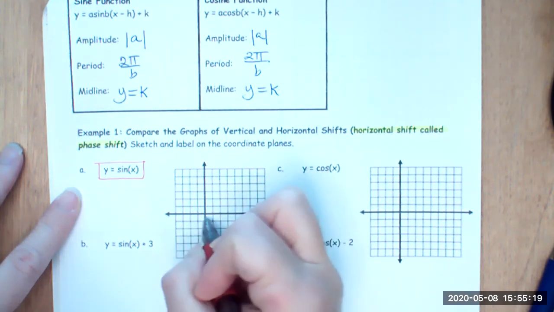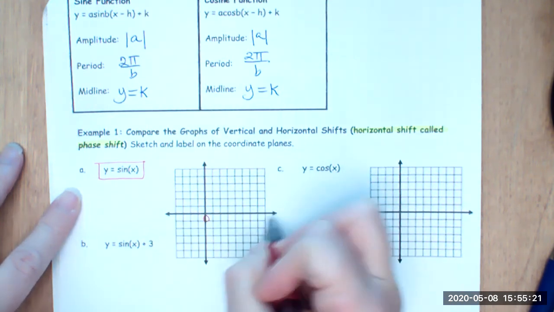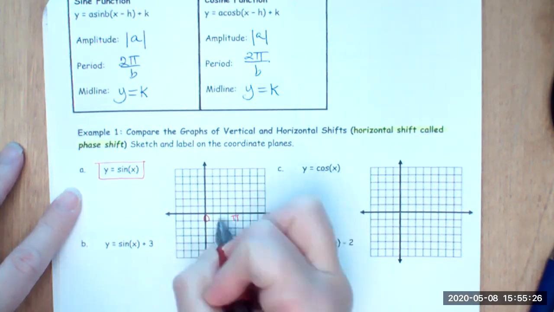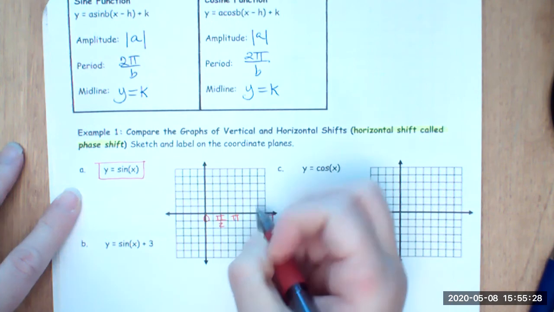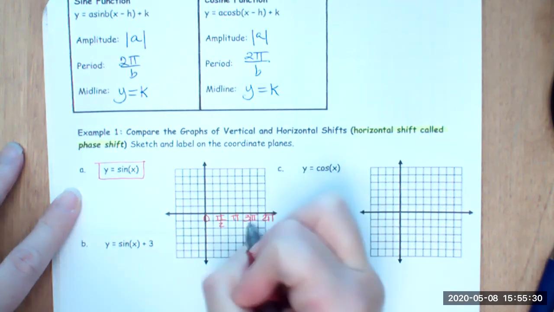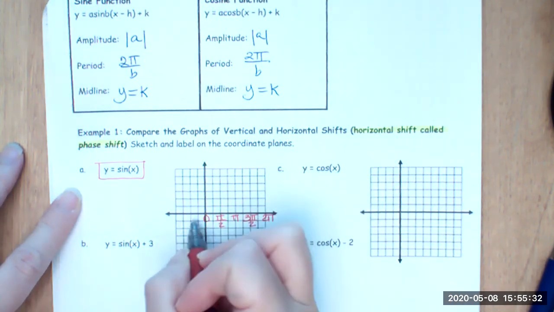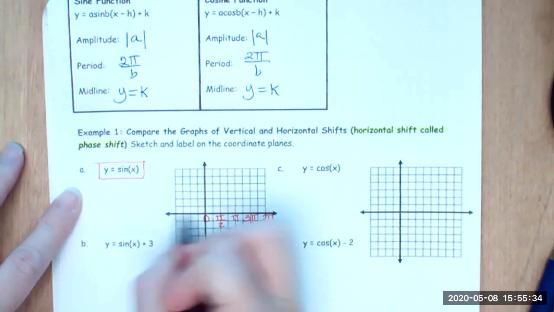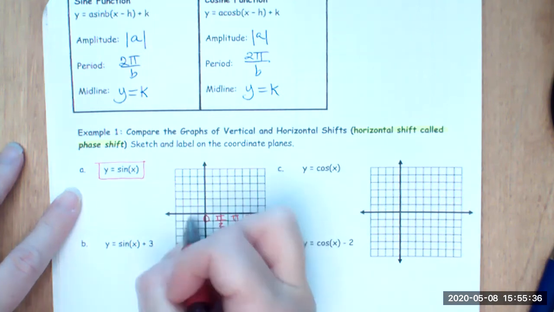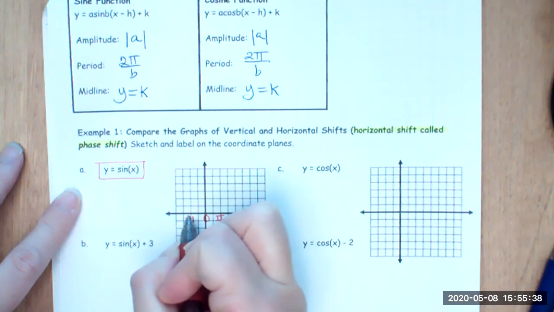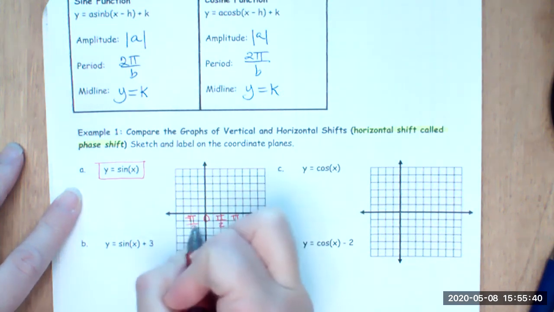So we've got 0, and over here I'll make this 2 pi, and here's pi, and pi over 2, and 3 pi over 2. Also, since we're moving a little bit to the left, I don't have room for a whole period to the left, but I'll do negative pi over 2 and negative pi.